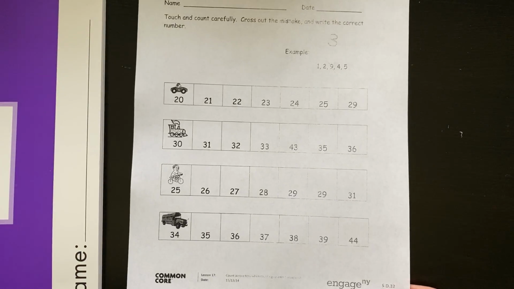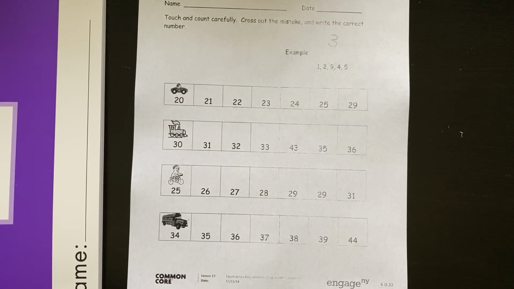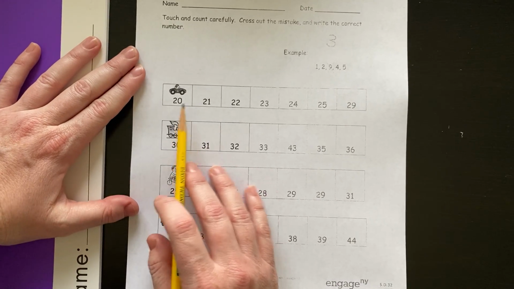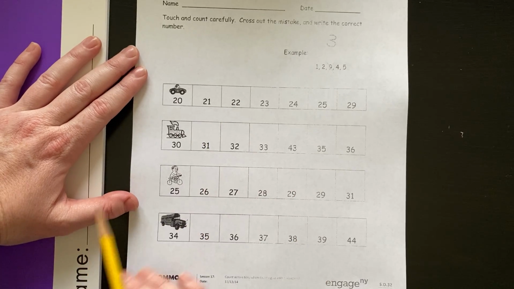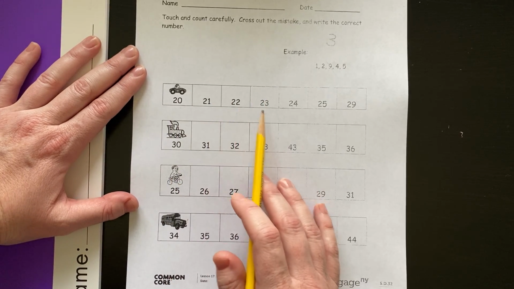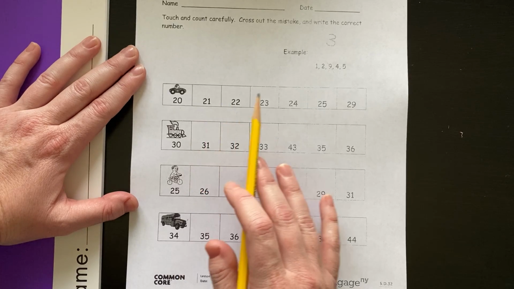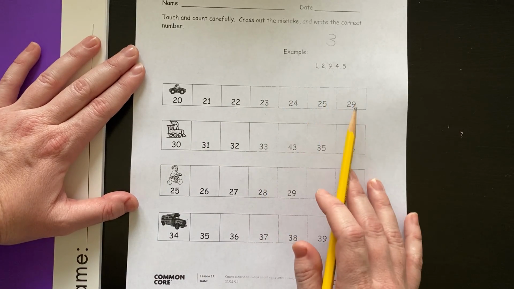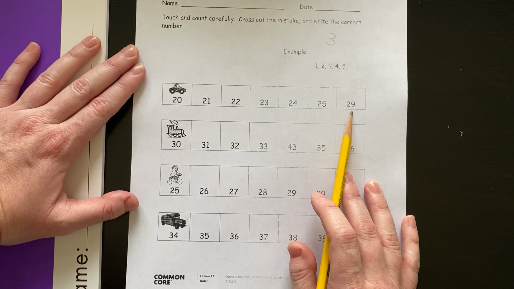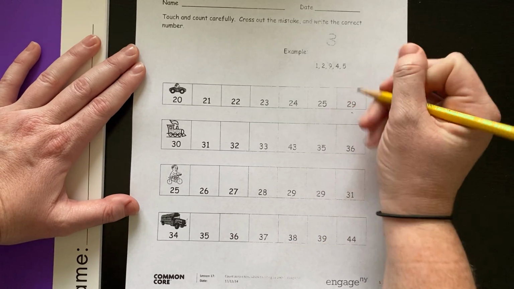All right. This is another one. This one you need to figure out the problems and then fix them. So I'm going to jump to, for example, this first one. It says 20, 21, 22. That sounds good so far, right? I can tell it's going up by 1. 20, 21, 22, 23, 24, 25, 26. Wait, I said 26, but that doesn't look like a 6. I'm going to fix that.